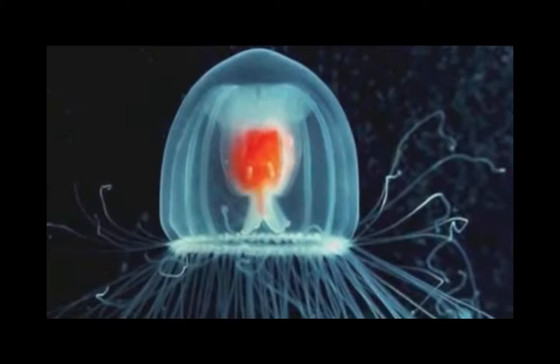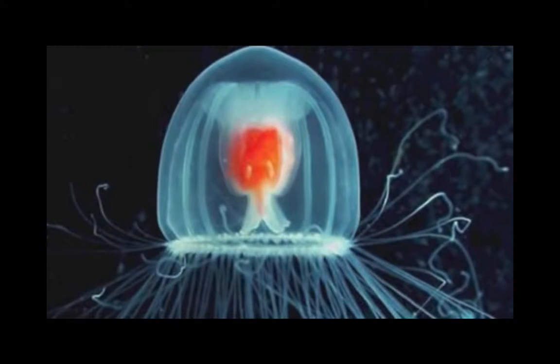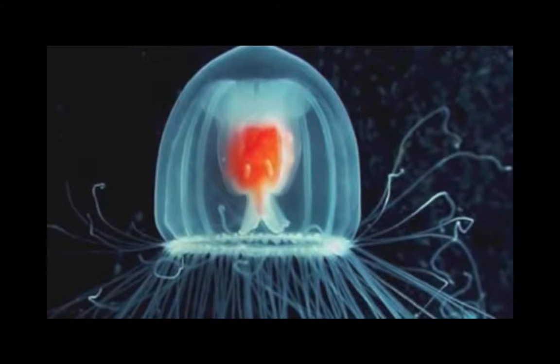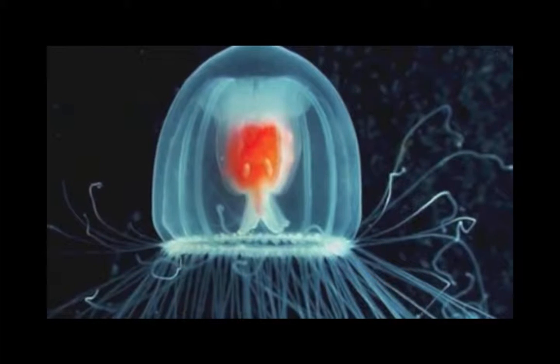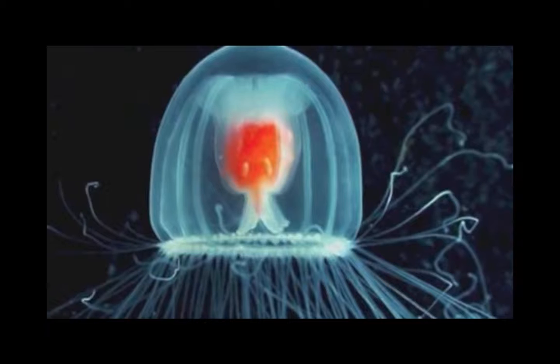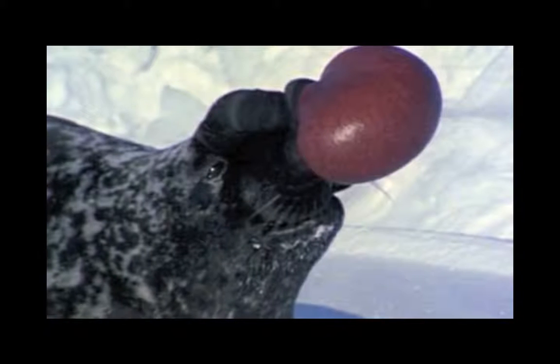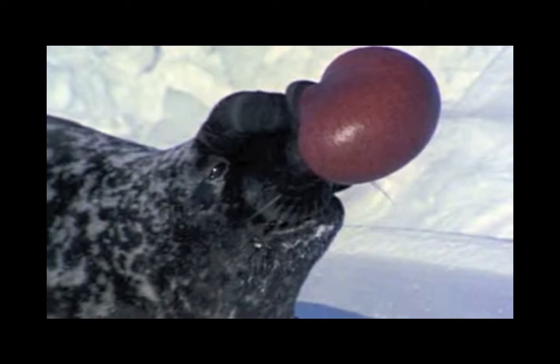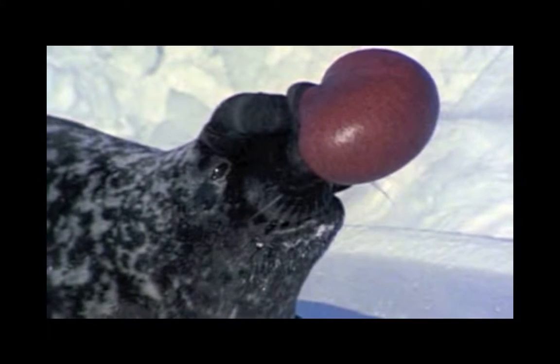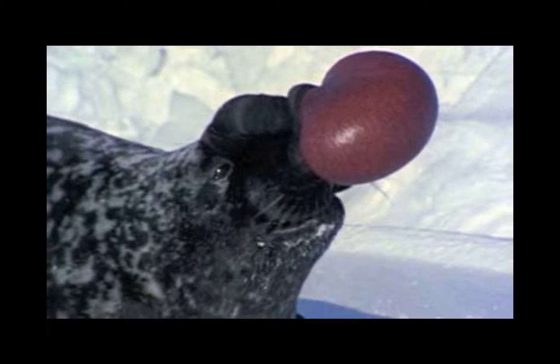Number 13, immortality. Found in warm Mediterranean waters, there's a jellyfish that can indefinitely revert itself back to polyp form. As cool as turning back time sounds, most often they die from predation or disease. Number 12, making balloons. In order to attract a mate, the hooded seal will close one nostril and inflate a pink nasal membrane out of the other.